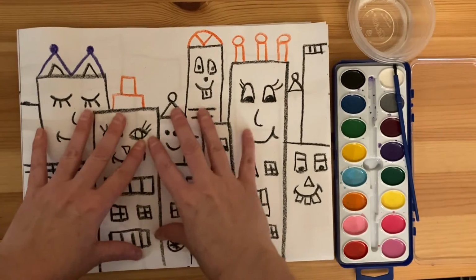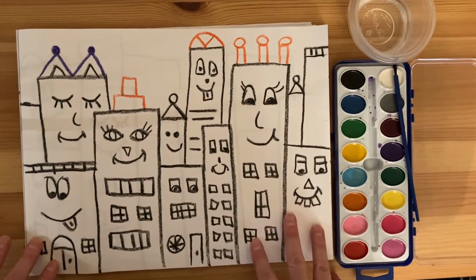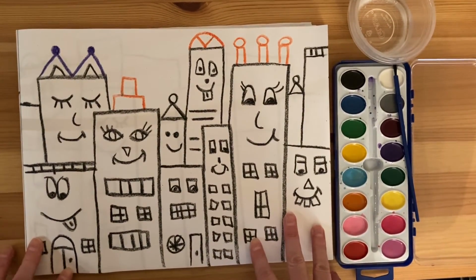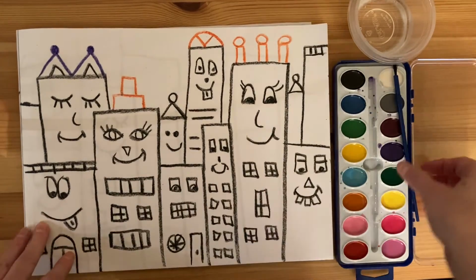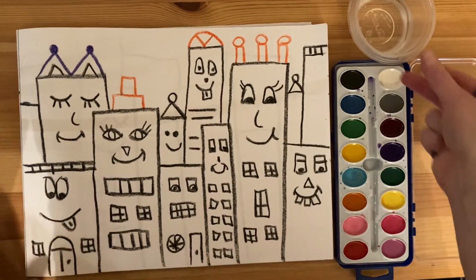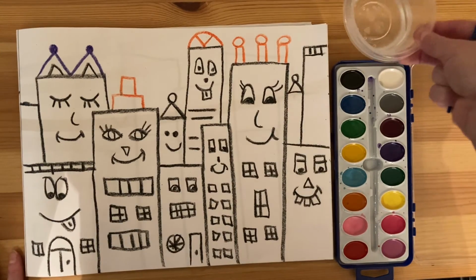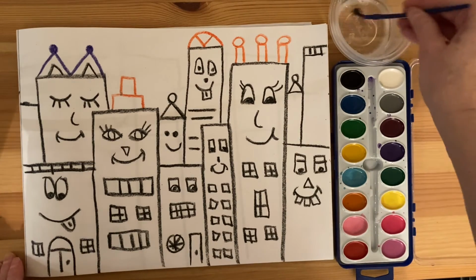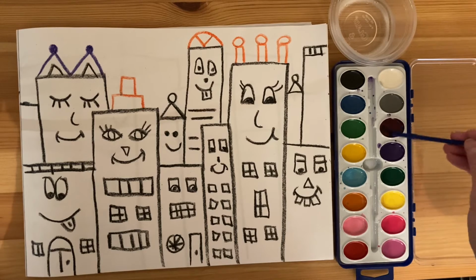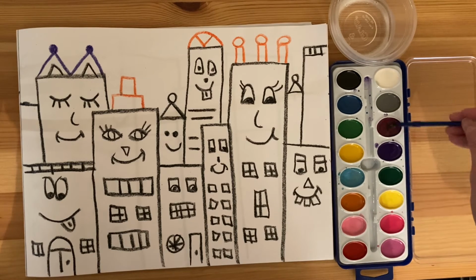I finished drawing out my whole cityscape during our first class together, and it took quite a bit of time. But today I'm going to work on painting the cityscape. I have my watercolors here, and I have a little bit of water in my cup. Of course, we want to be careful if we're using it around our computer. We want to make sure we have proper amount of space between us and our water cup and paint set.